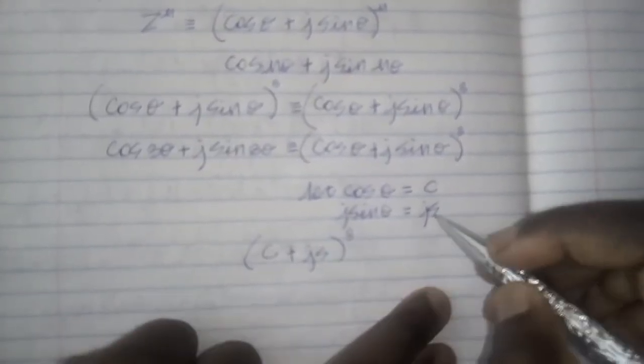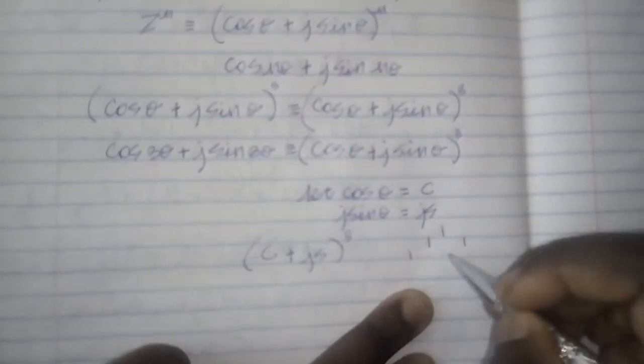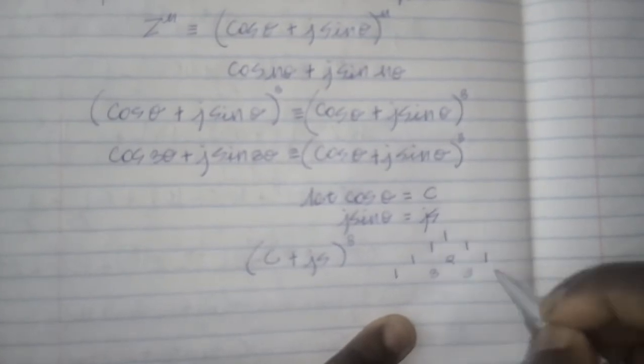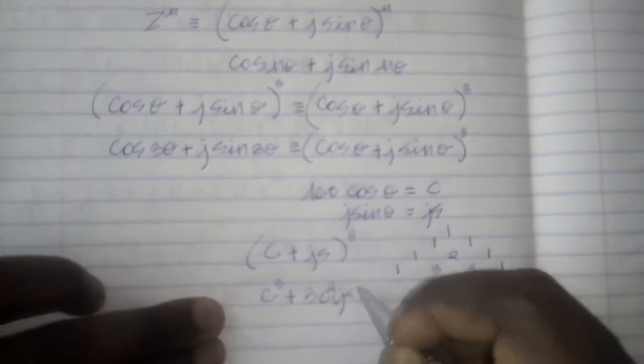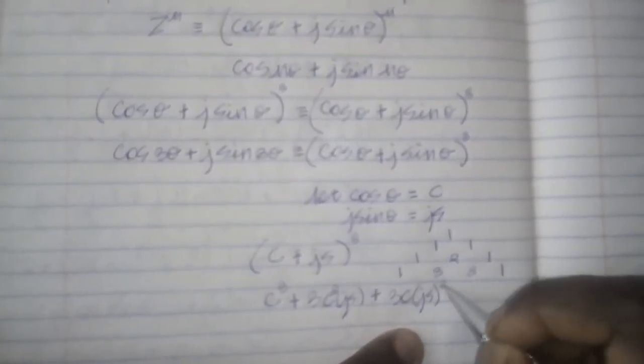So using Pascal's triangle we can get the coefficients. So this should be 1 1, 1 2 1, 1 3 3 1. Okay, so let's expand this. So this will be c to the power 3 plus 3c squared js, plus 3c times js raised to power 2, and finally we have js raised to power 3.